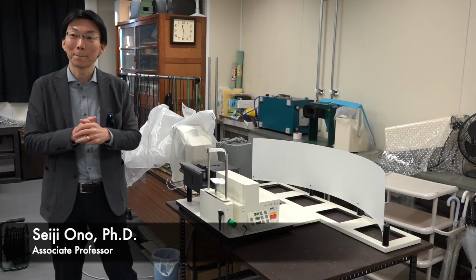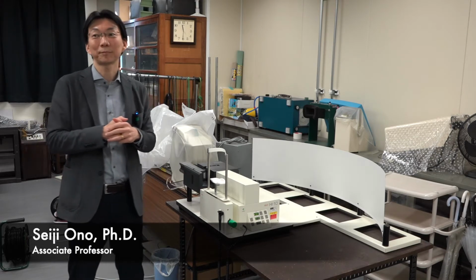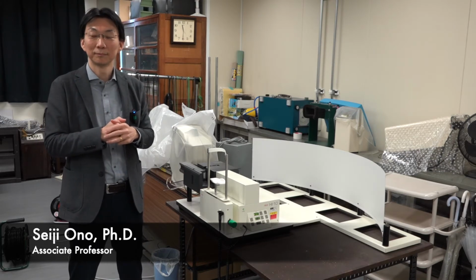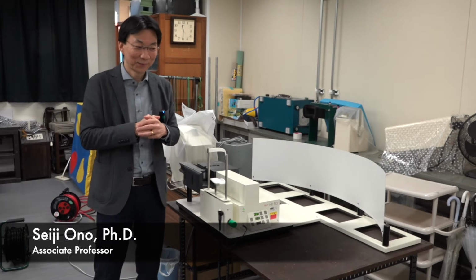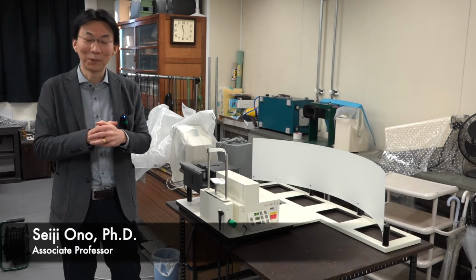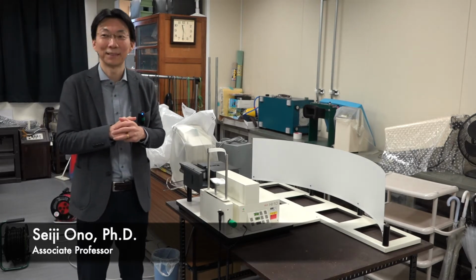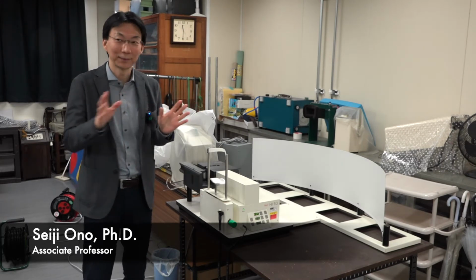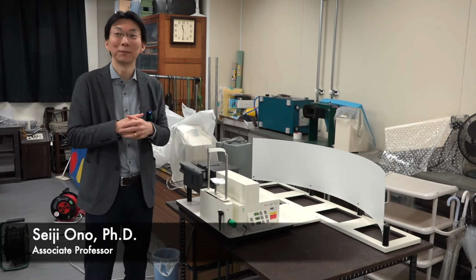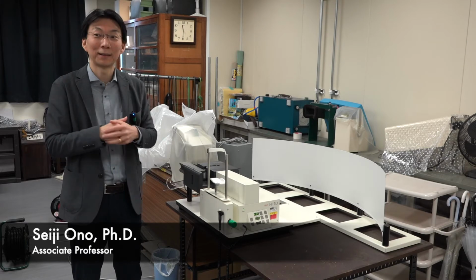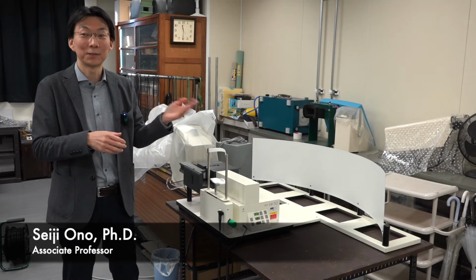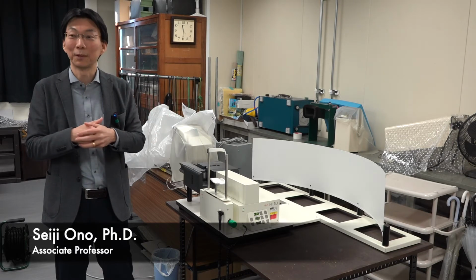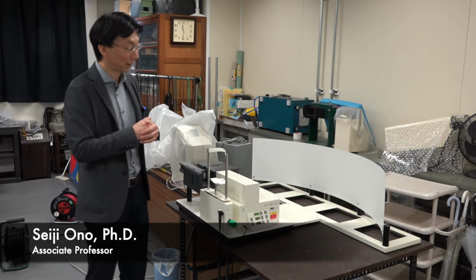So if I understand correctly, this can be used for training or maybe testing which player is good. This is a good question. Actually, this can be both. One is testing, how good your dynamic vision is. But this can also be training. If you try many times, eventually you may have a better dynamic visual acuity.